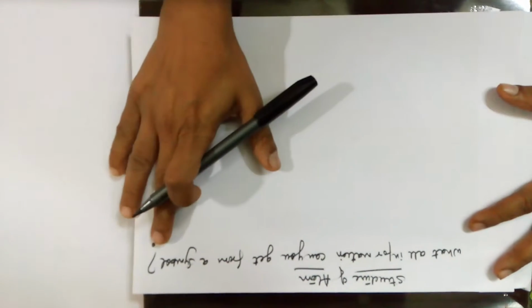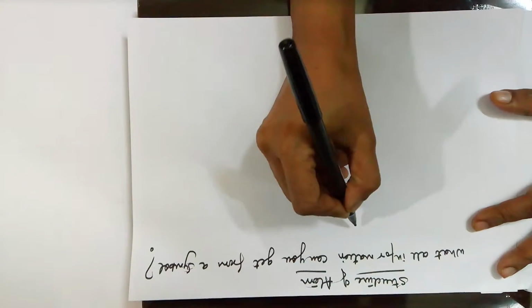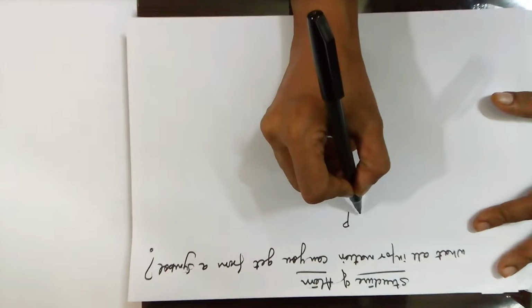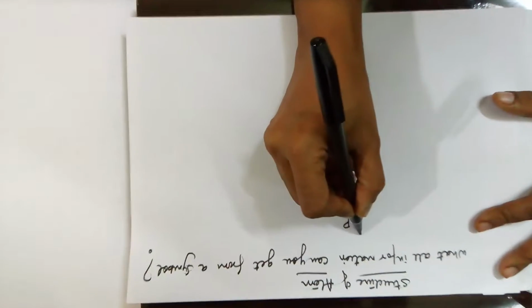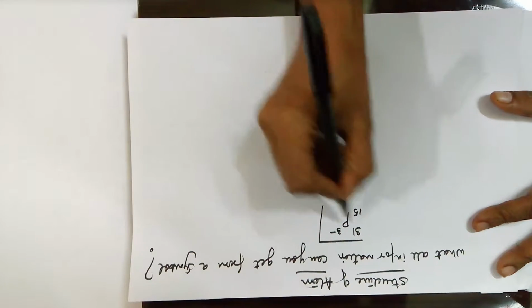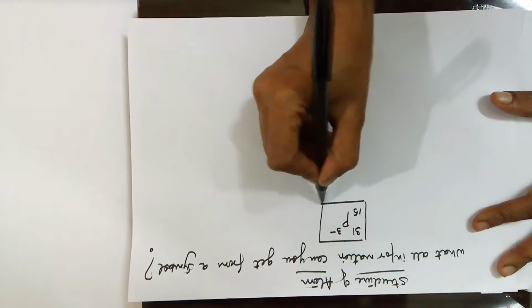Good morning, viewers. Today we'll study the information that you can derive from a given symbol. To understand this, I'm taking the example of phosphorus. The symbol given to you is as represented here.